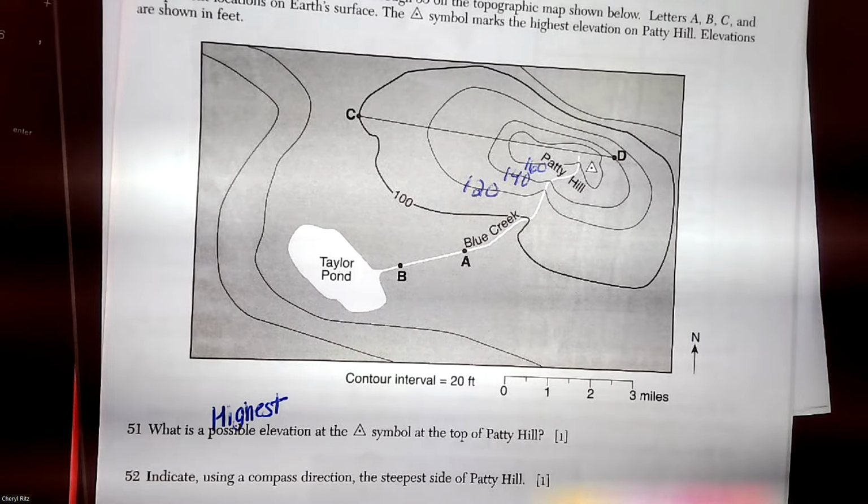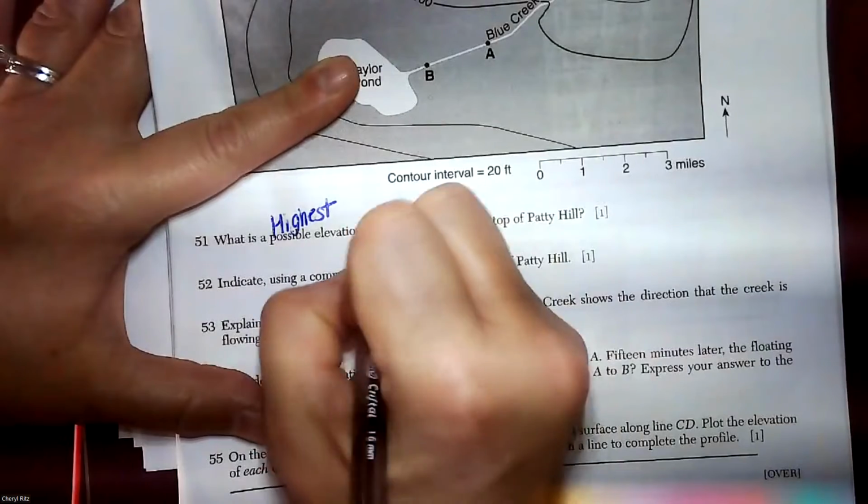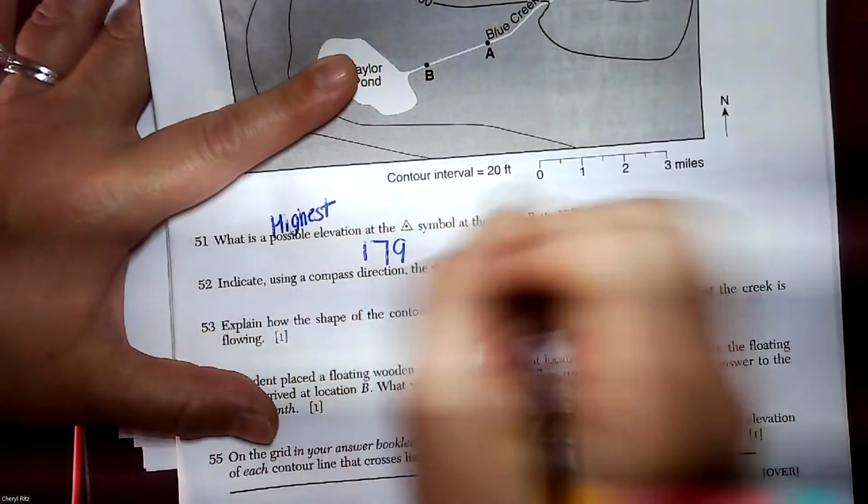Because remember why? Going up by 20s. So the next line would be 180. Are there any 180s on here? Oh, it should be 179. So you just subtract 1 from that. So you had 180 and you subtract 1: 179.